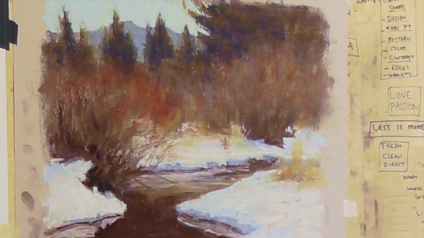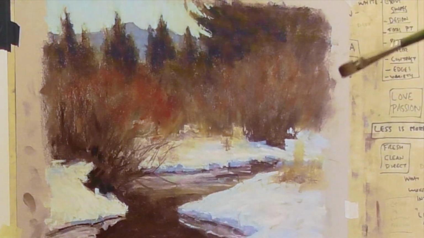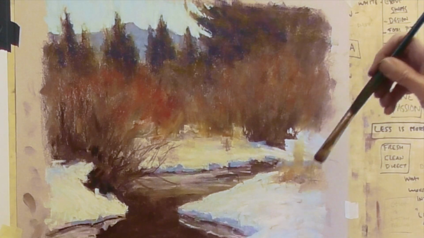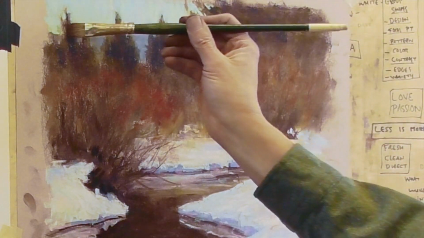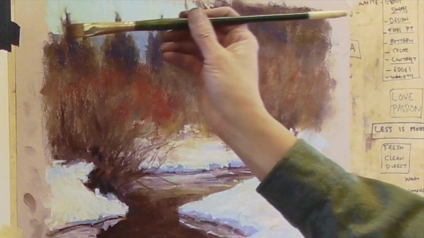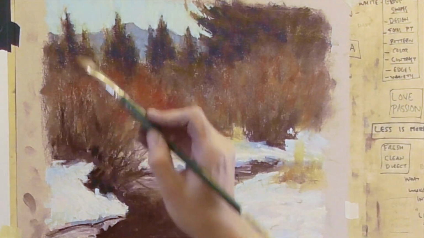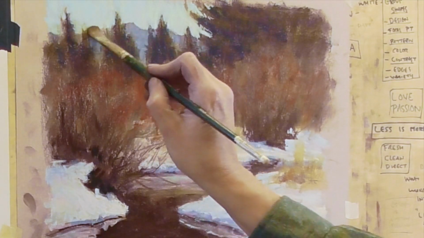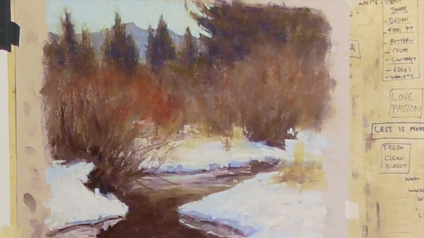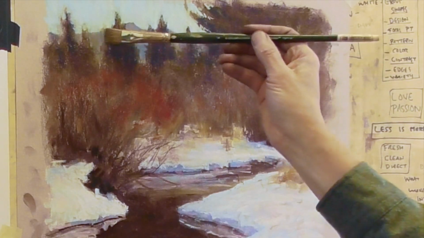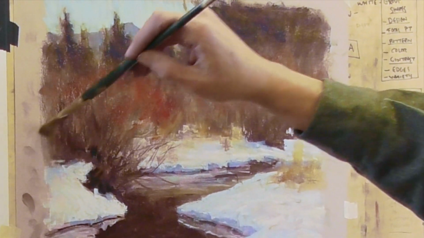Okay, so at this point, let me show you how I might use the brush to soften some edges. And I don't use this a lot. I don't want it to be a habit, but we can soften edges. See how that softened that down? And it's only soft when it's in contrast to other areas that are hard.